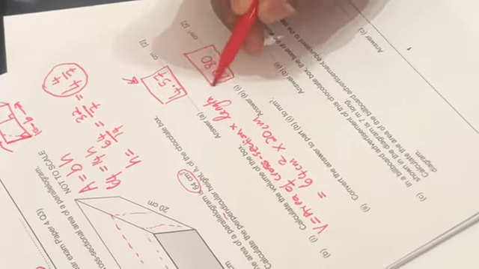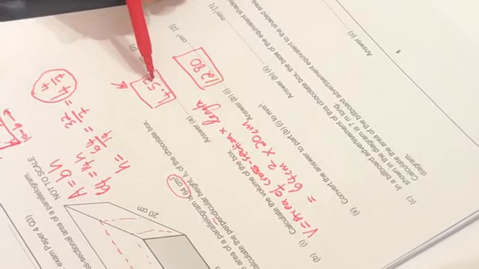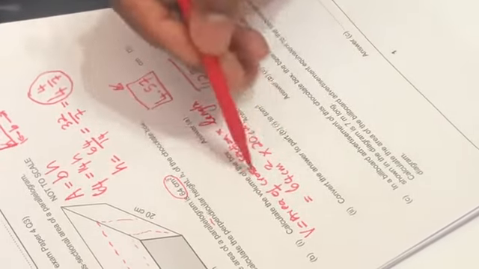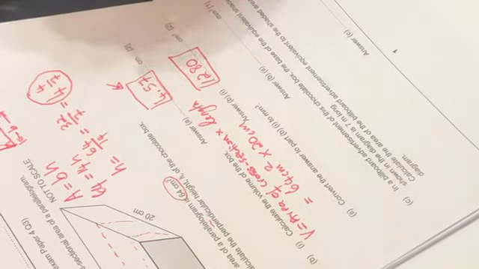And I marked it wrong because some of you were using that rounded answer to calculate the volume. That wrong rounded answer multiplied by 20, so you got 1 mark. But I want this answer to be exact.